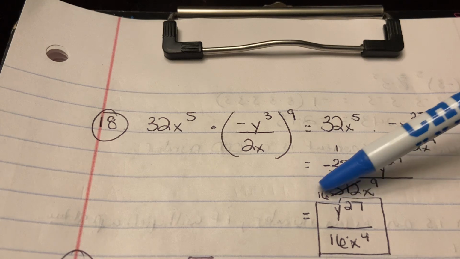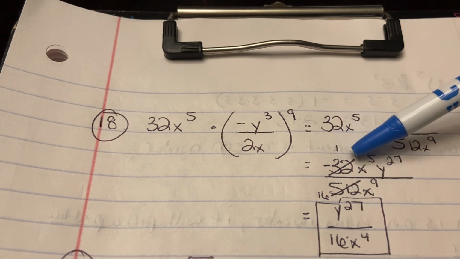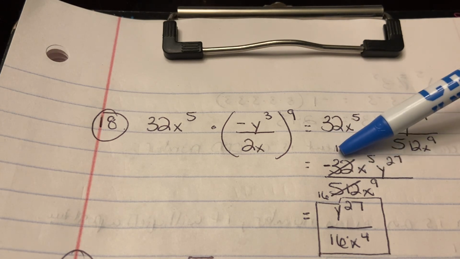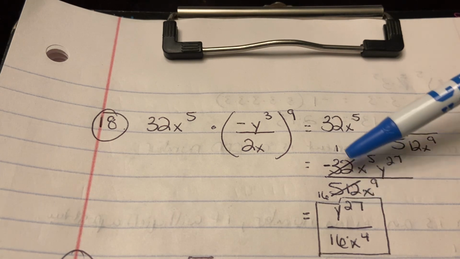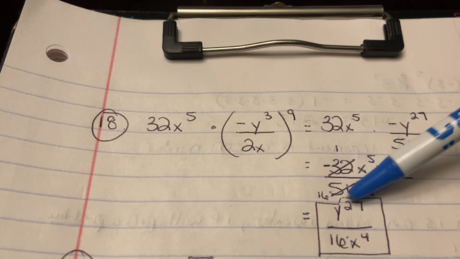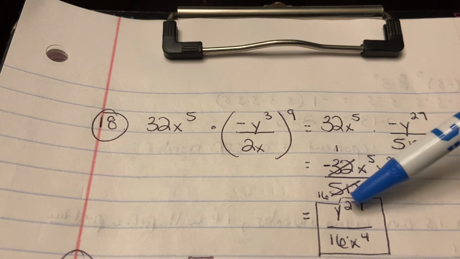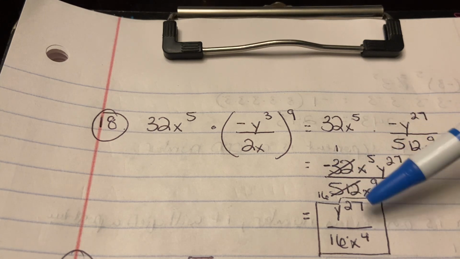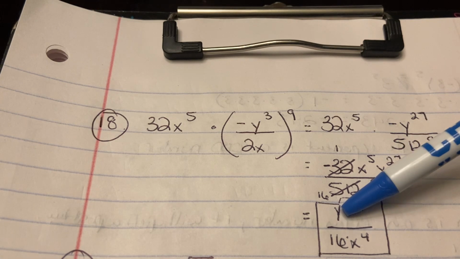Now this 512 turned into a 16, and this -32 turned into a 1. Now why did that happen? That happened because 32 is actually a factor of 512. So the common factor between 32 and 512 is 32. So that means 32 divided by 32 is 1. 512 divided by 32 is 16. So that reduces this fraction. Now, what do I do with this y to the 27th? I can't do anything with it. It's just left in the numerator.